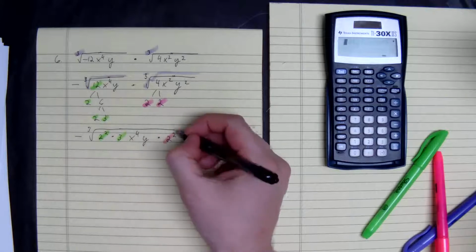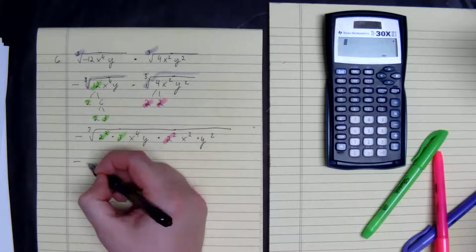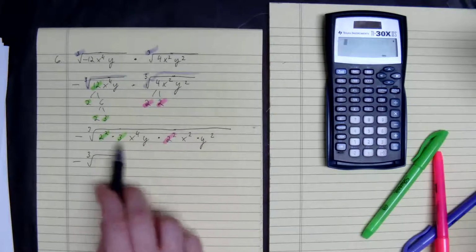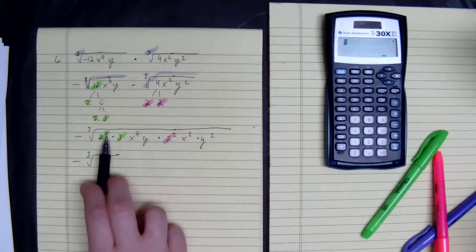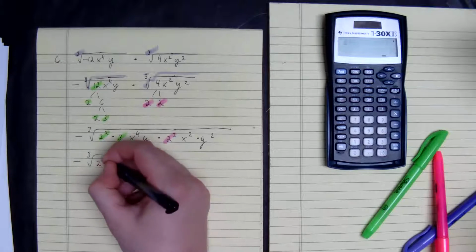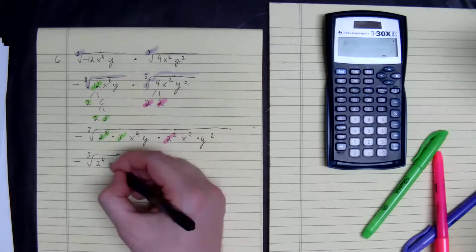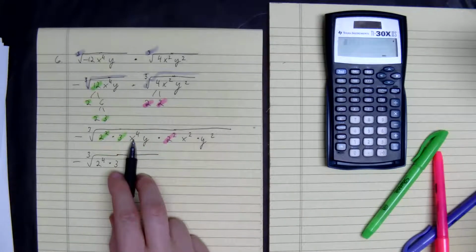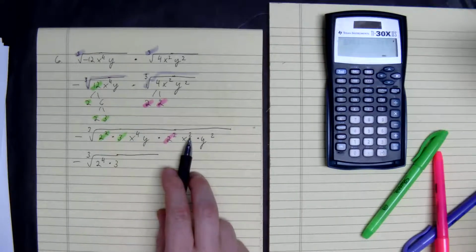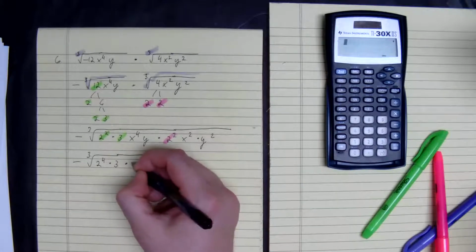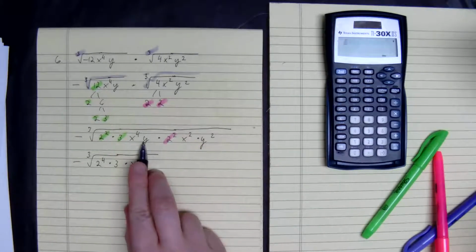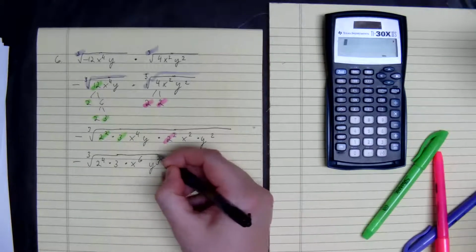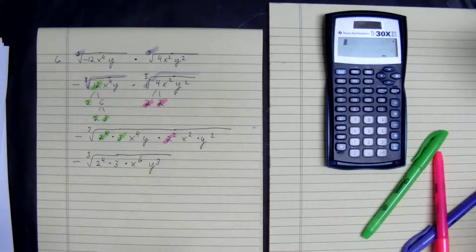So I include the negative first. Cubic root, we'll just start adding. Well, 2 and 2 have the same base, so I can add them. What's 2 plus 2? 4, so I get 2 to the fourth. No 3's to add to, so I get just 3. X to the fourth added to x to the second gets you x to the sixth. Y, so 1 plus 2 gives you y to the third. And we can start simplifying from here.